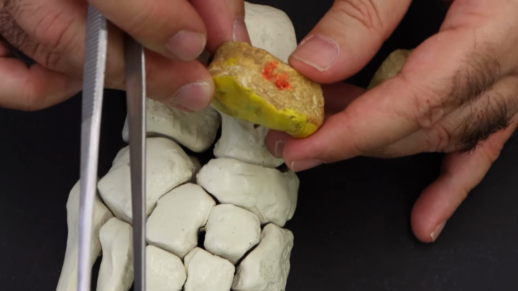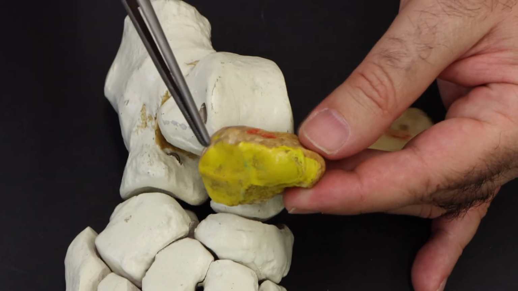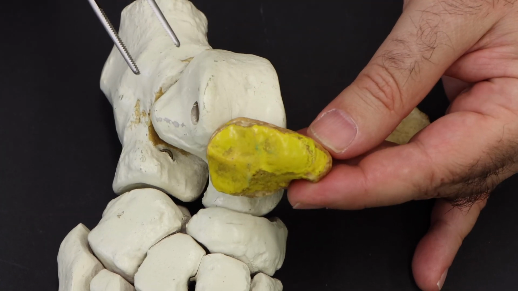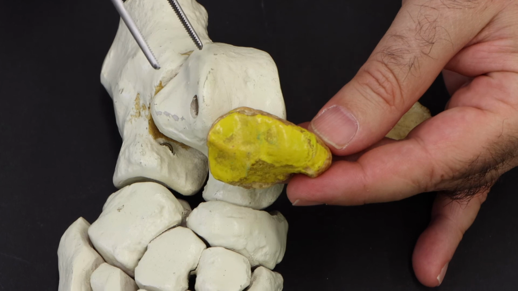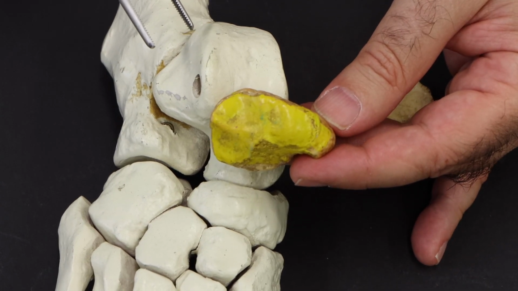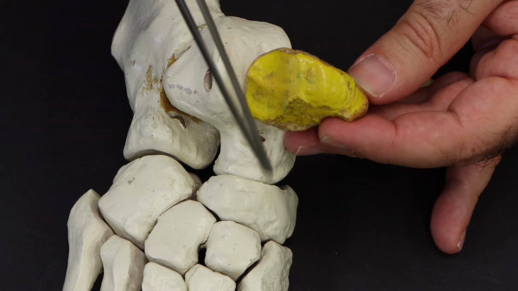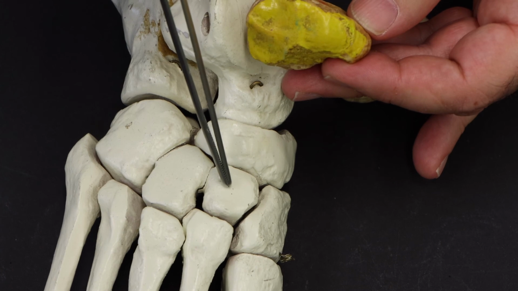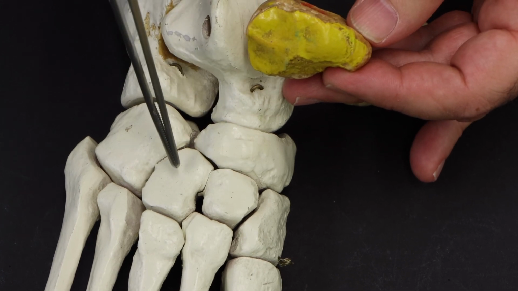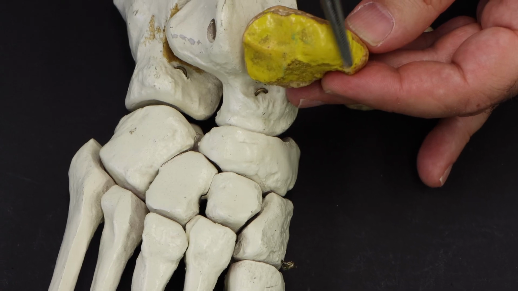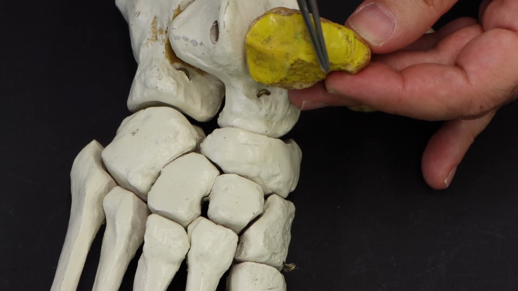Then at the distal part of the navicular bone, we have three articular facets for the articulation with three of the tarsal bones, and they are the medial cuneiform, the intermediate cuneiform, and the lateral cuneiform. So here is the place for attachment of the medial cuneiform.